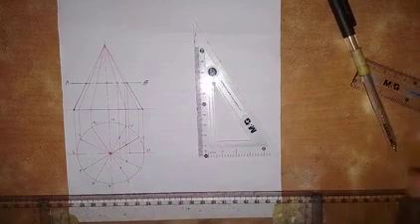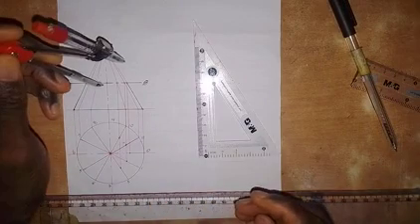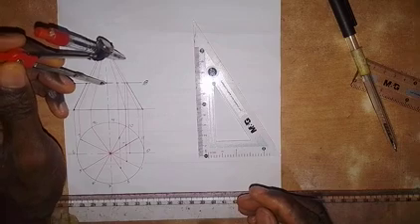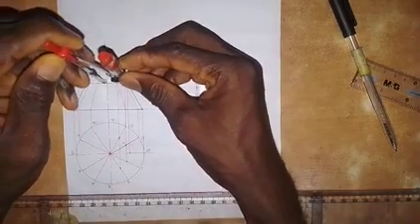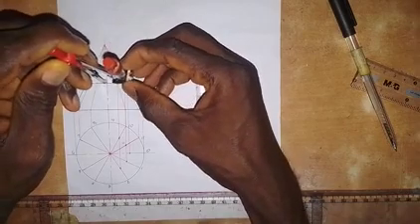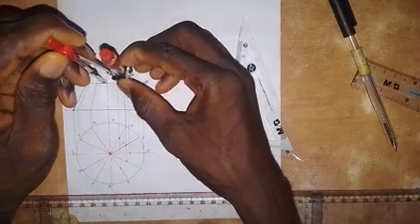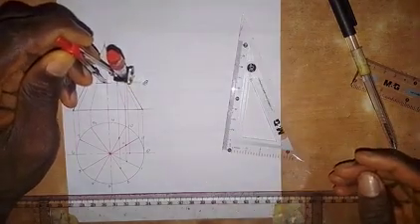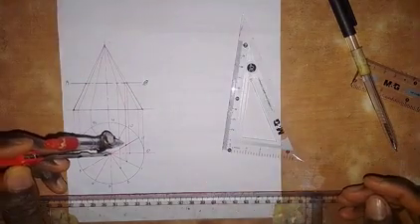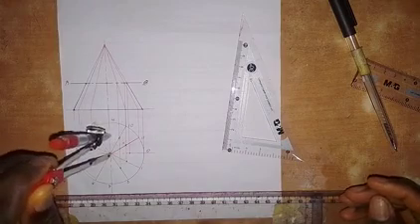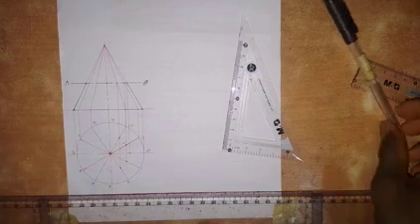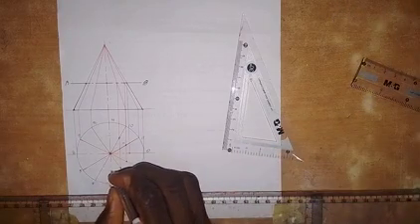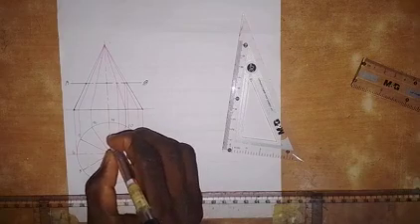Okay, so then for 3 and 9, we have to take the distance from this center here, from this point, which is for 3 and 9. So we take this distance, from here to here, to this point. Then we put the compass at the center here, and we make an arc here for 9, and this is for 3. So here we have this point for 3, and this point here is for 9.